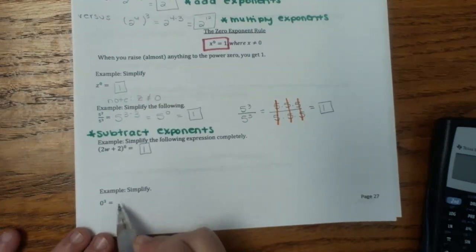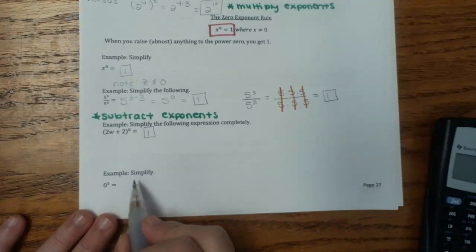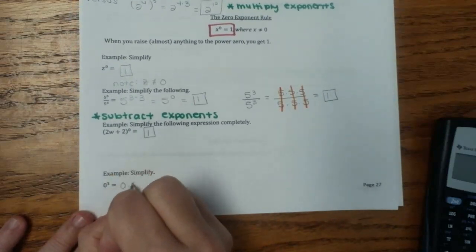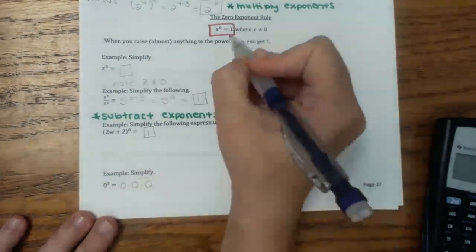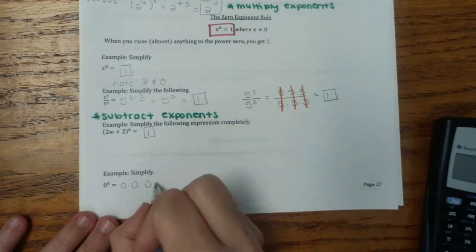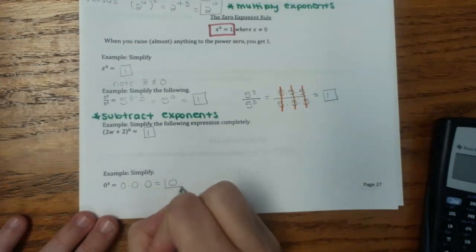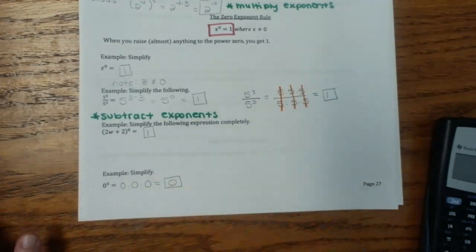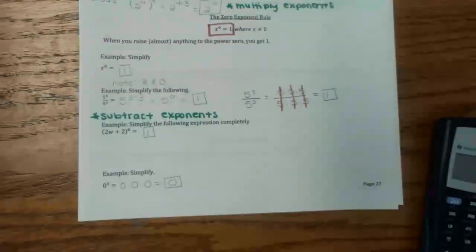Well, no, sorry here. Let's talk about this backwards. So simplify 0 cubed. So here I have 0 times 0 times 0. I don't have 0 as the exponent. I have 0 as the base. So 0 times 0 times 0 would just give me 0. So I just wanted to show those side by side because people get that confused. They see 0 and they automatically go to 1.